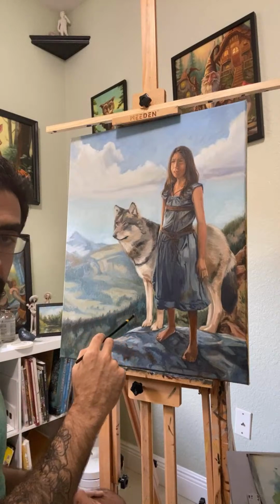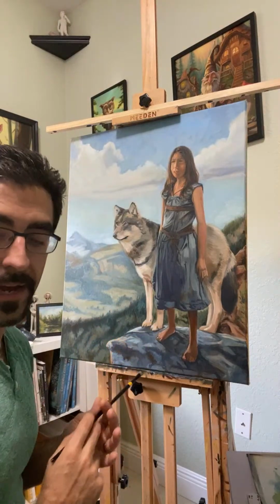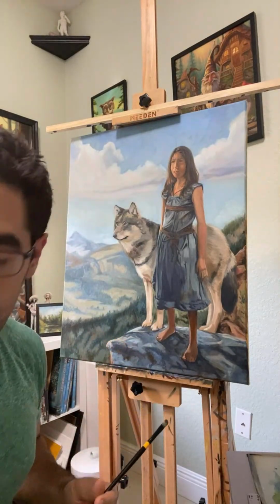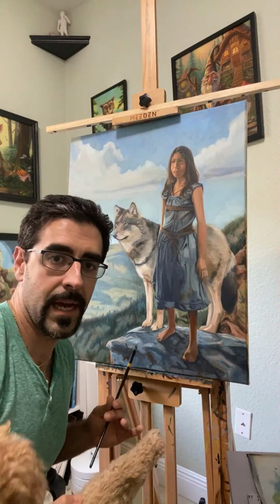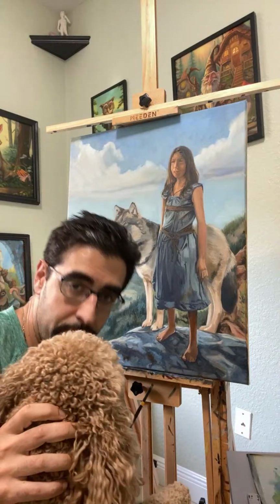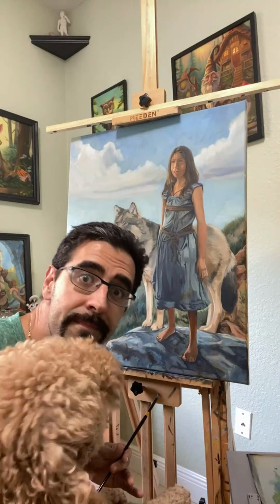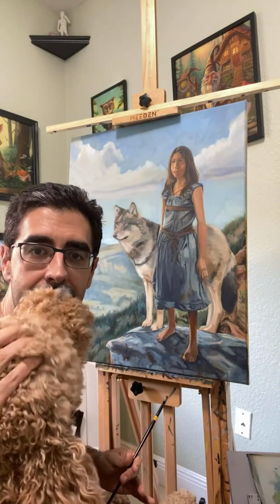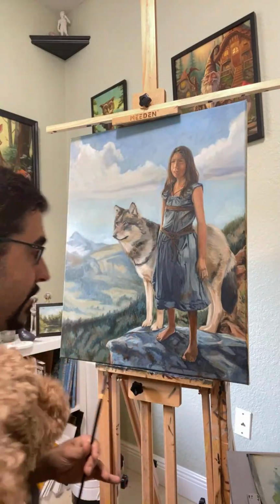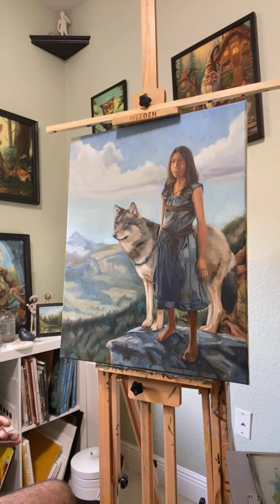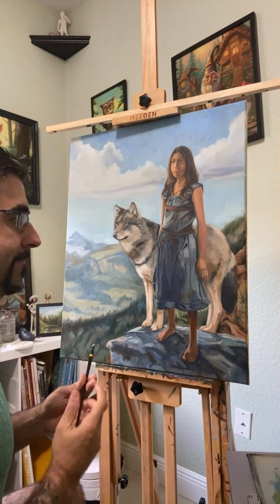So in general, I used very light values, and I have my doggie here popping in the live stream. She wanted to come say hi. This is my golden doodle, Honey Bunny. Honey Bunny came to say hi while we were streaming. Okay, Honey Bunny, you can go. Love you, girl. Okay, good girl.